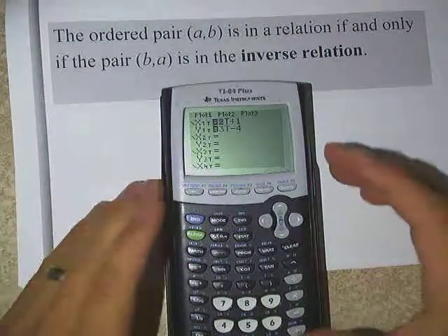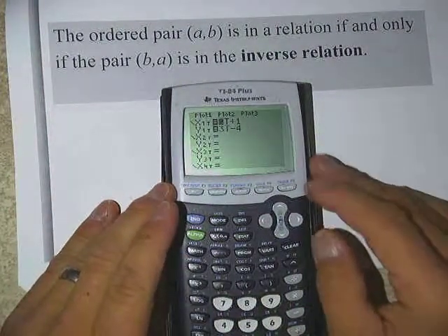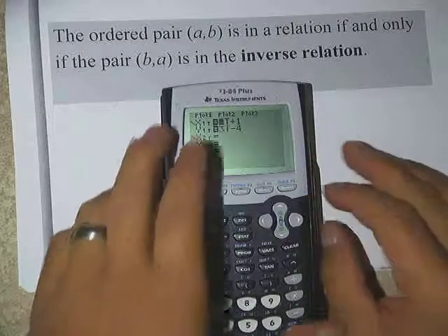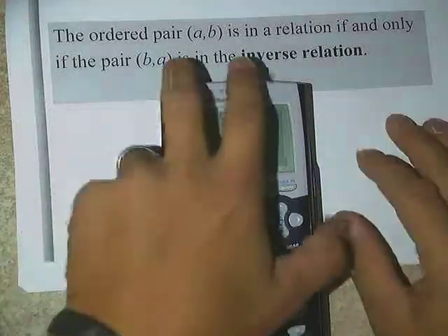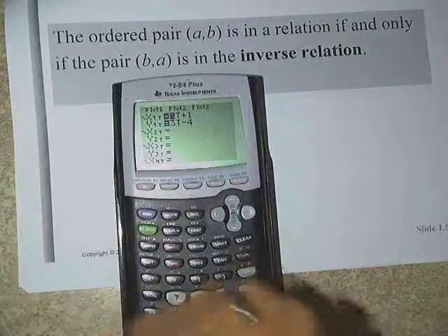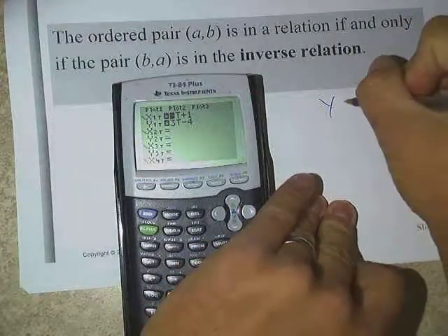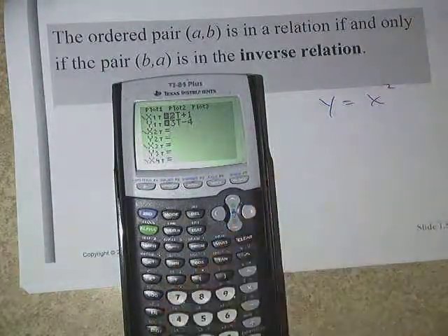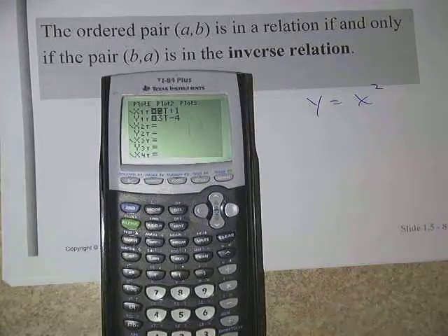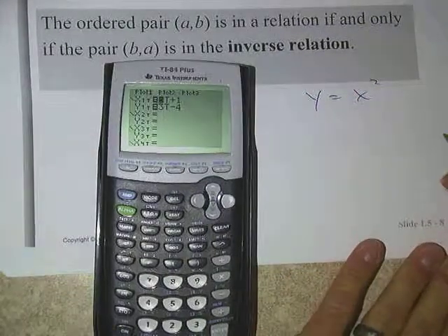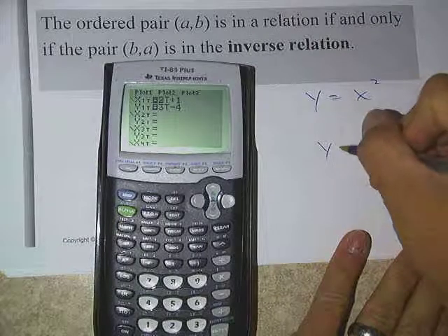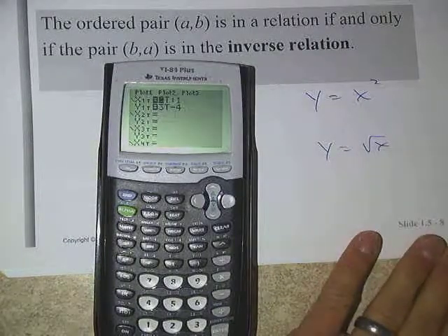But what happens when we're dealing with inverses is the following. If I have a function that has an inverse, like y equals x squared, for instance, we use inverses quite often in equation solving. The inverse of y equals x squared turns out to be y equals radical x.